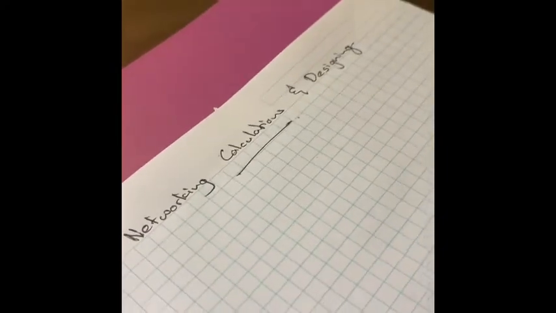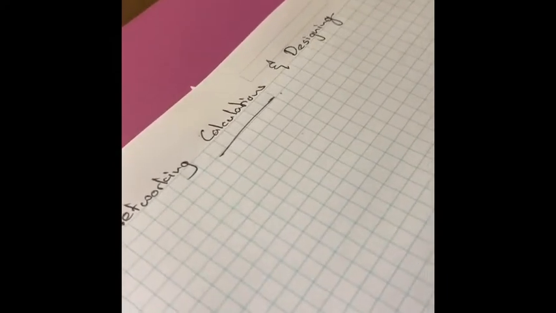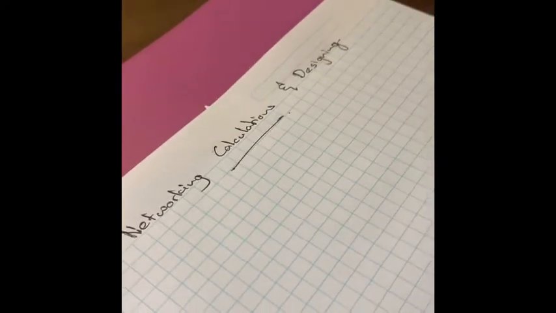Okay, hey guys. You all have requested to do the subnetting part of networking. This is just the subnetting part. The whole networking lesson is quite big, so we'll do it part by part. Before learning how to subnet, we have to know why we subnet.